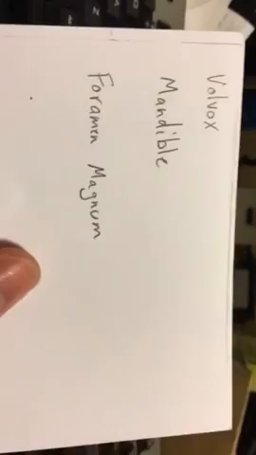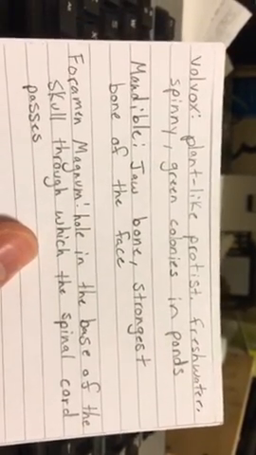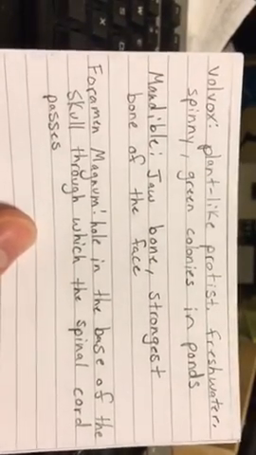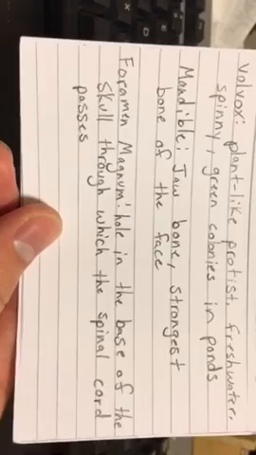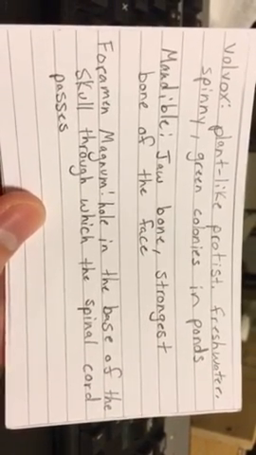And then the volvox is going to be what? Plant-like protist, freshwater, spiny, green colonies in ponds. The mandible is going to be jawbone, strongest bone of the face. The foramen magnum, hole in the base of the skull through which the spinal cord passes.